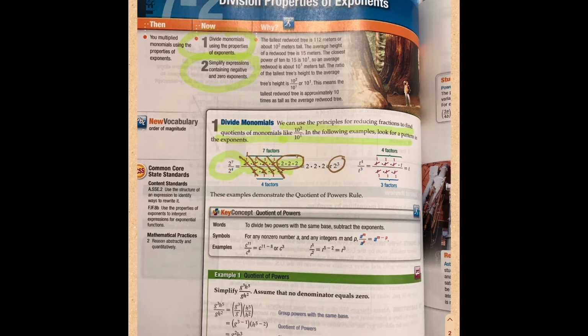Okay, in the second one, we have t to the 4th and t to the 3rd. And notice that we canceled 3 of them that matched up, and we had this one straggling left over here, and we just have t left over. So how can we find some patterns in that? To divide two powers with the same base, subtract the exponents.